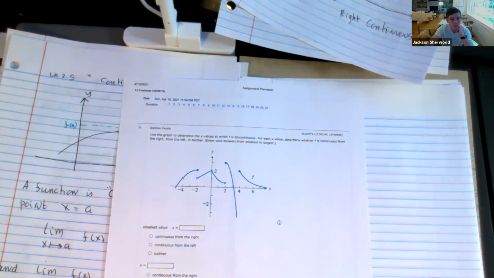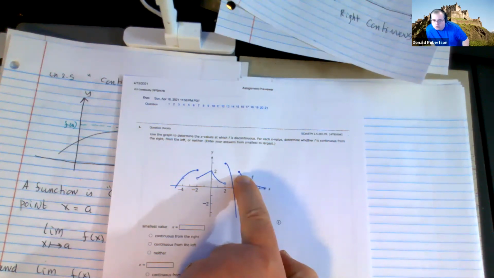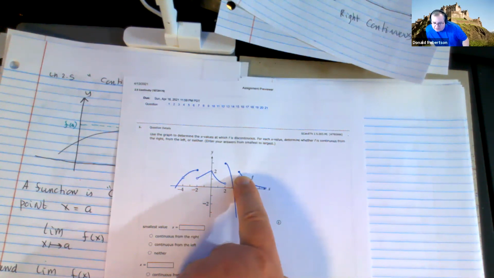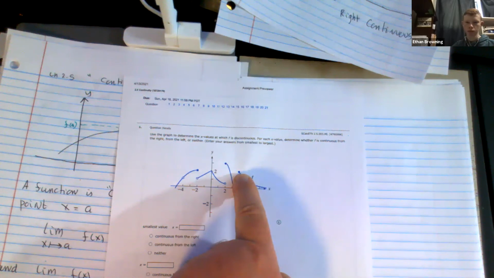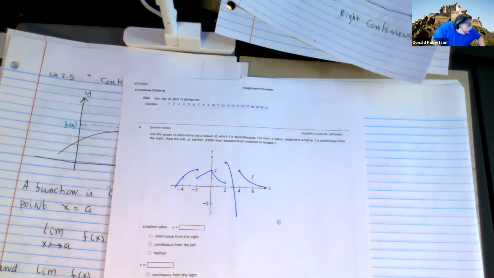Right. You see that little dot at the end there? That's where you go looking. If you are interested in left and right continuous, find out where that solid little dot is. Is it on the left branch or is it on the right branch? If it's on any of them, and if it exists, if it's there, you're probably going to have a left or a right.